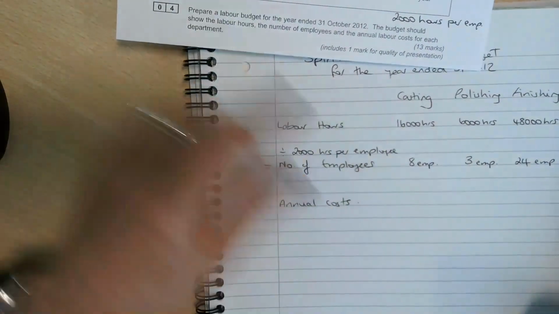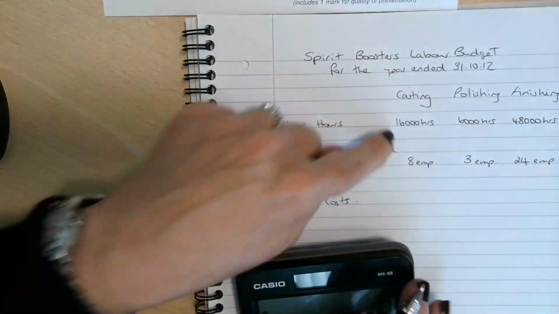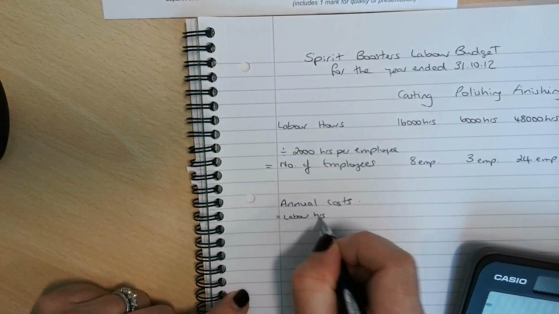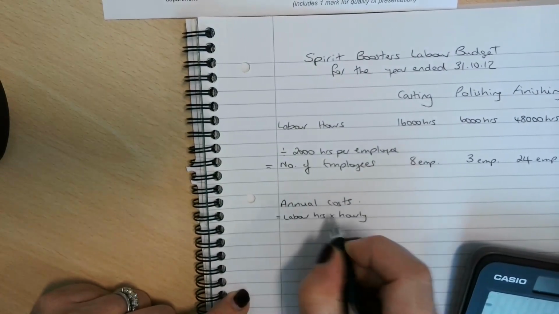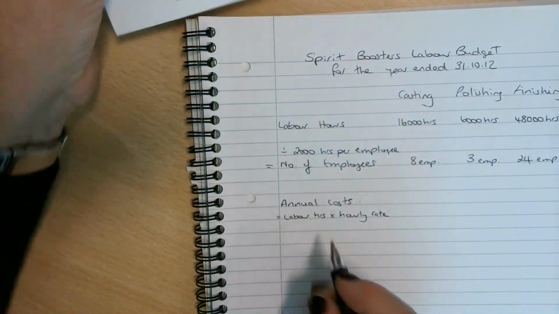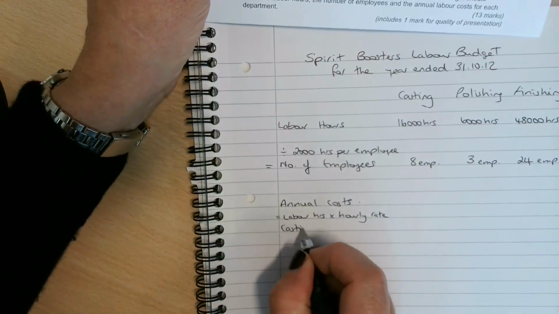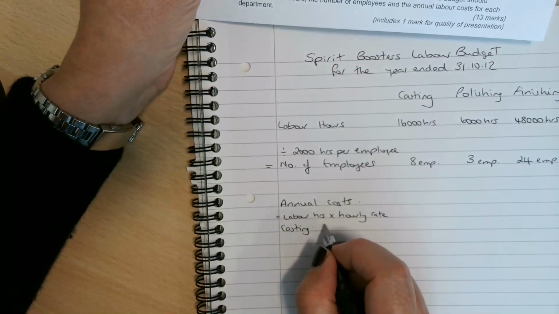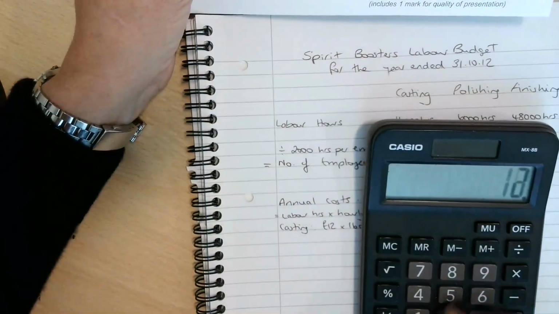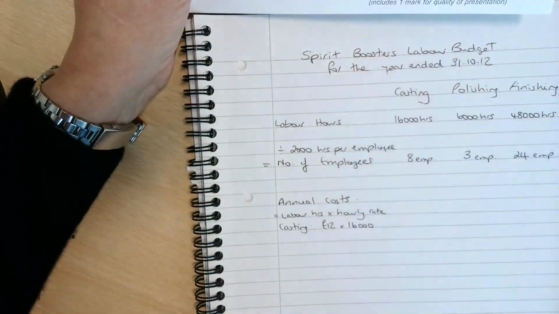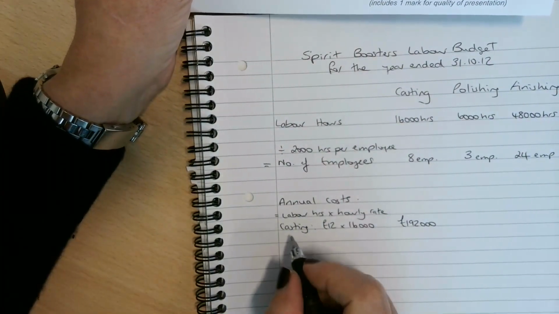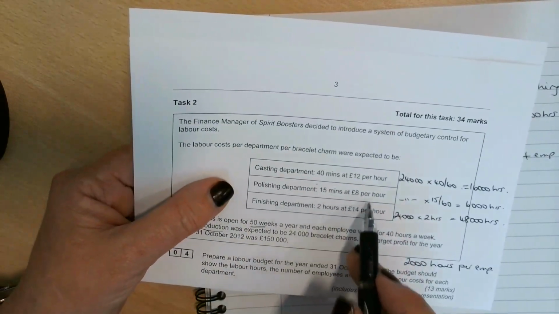Okay, so the annual costs then, we need to work out, we'll go back to the hours for this one. So the annual cost is the labour hours times the hourly rate. Okay, now they are different for each department. So in the casting department, they're paid £12 an hour. So casting is going to be £12 per hour times 16,000 hours. So £12 times 16,000 is £192,000.